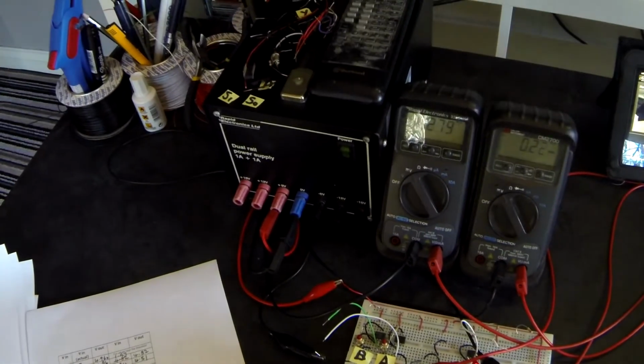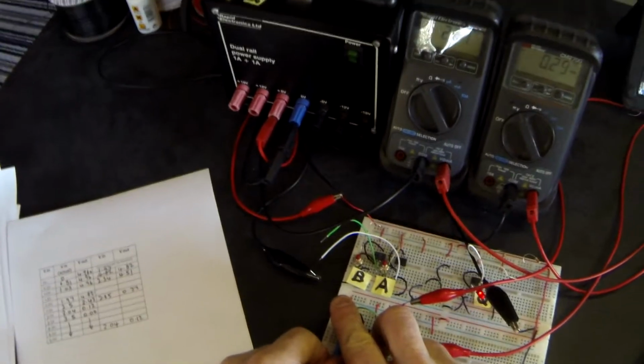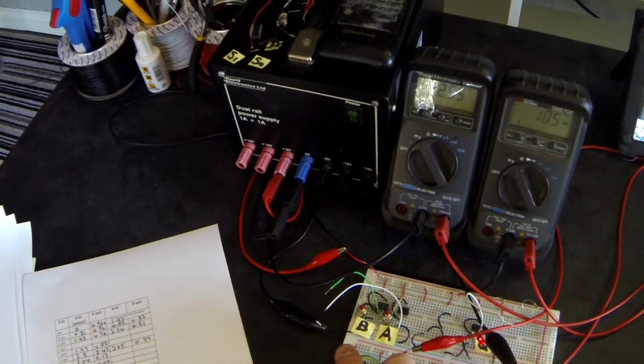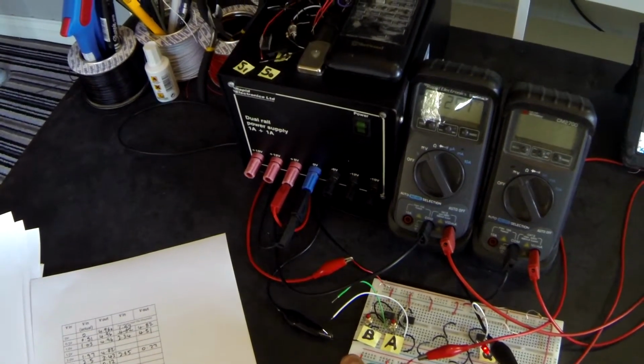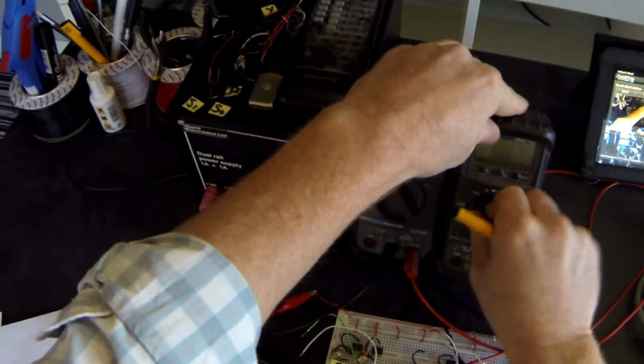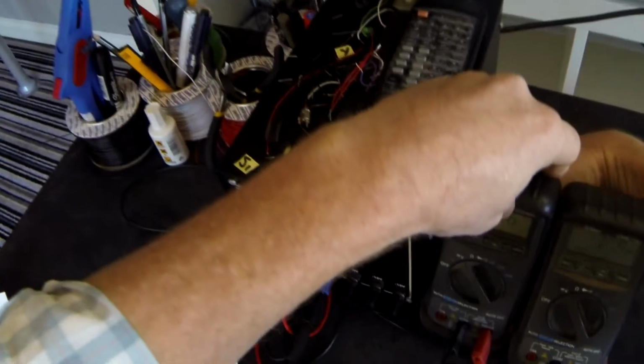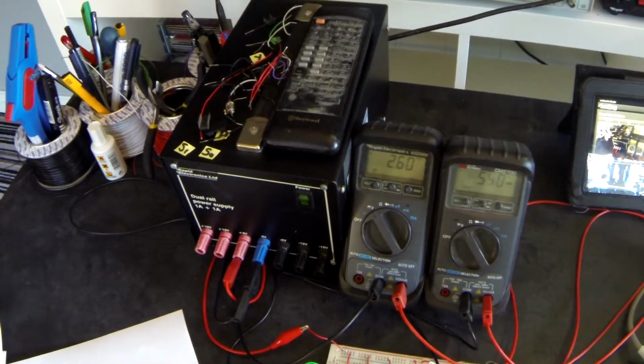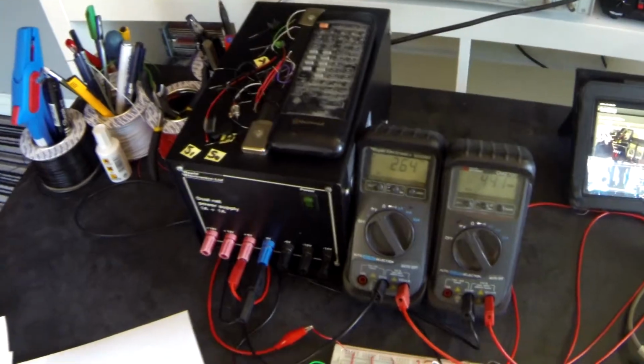Let's go up a little bit more. All this will allow us to do is to take a reading somewhere and see. There we go. 2.64 is 0.441. So what I can do, I can plot those results now into my graph and have a look at the transfer characteristics.